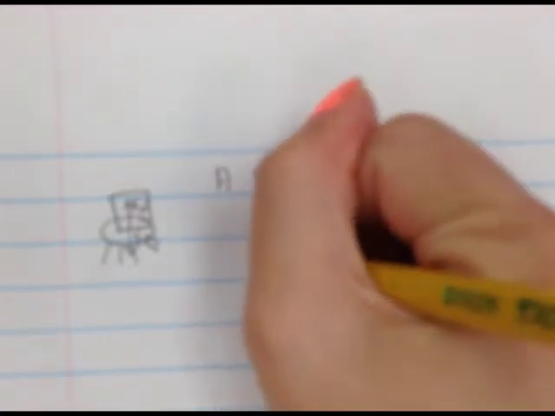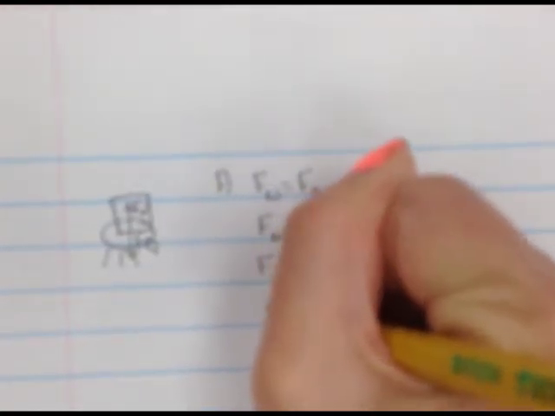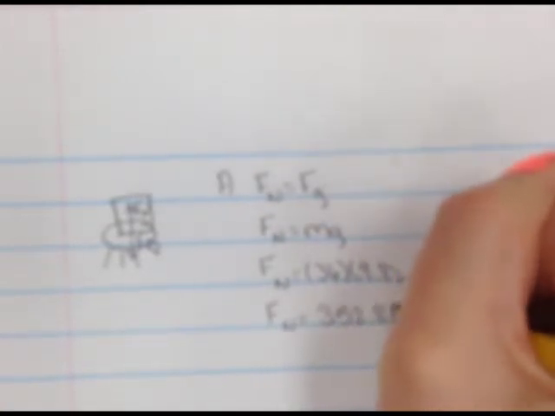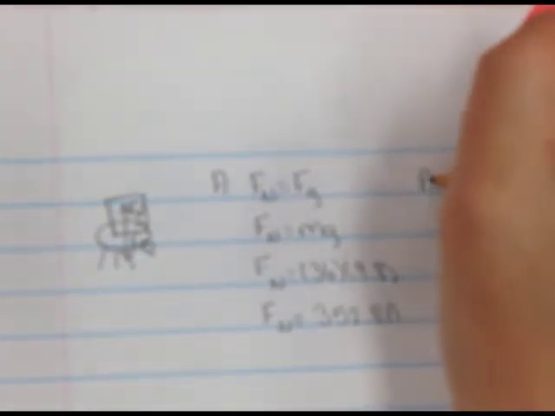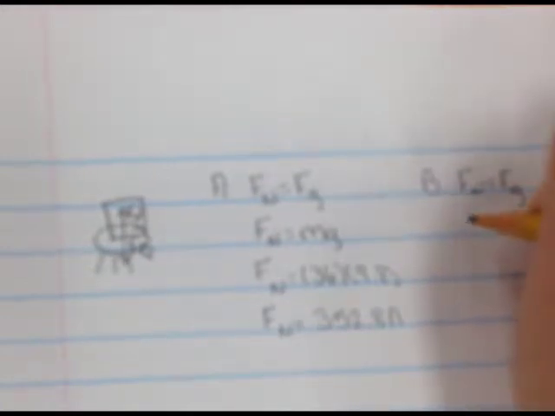Then substitute the values for m and g. The mass is 36 and g is 9.8. Then multiply them to get the product 352.8 newtons. For part B, you can again start with the statement Fn equals Fg. This time, instead of just subbing in mg, sub in 1/2 mg.